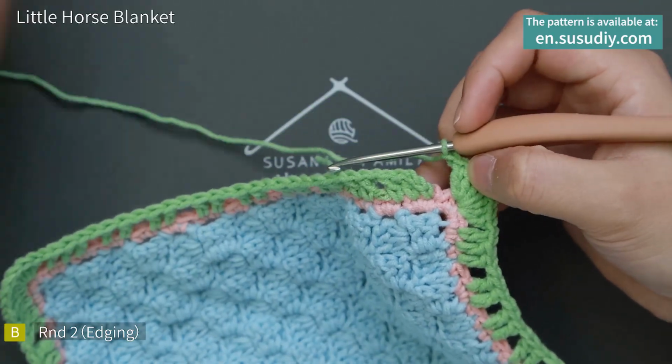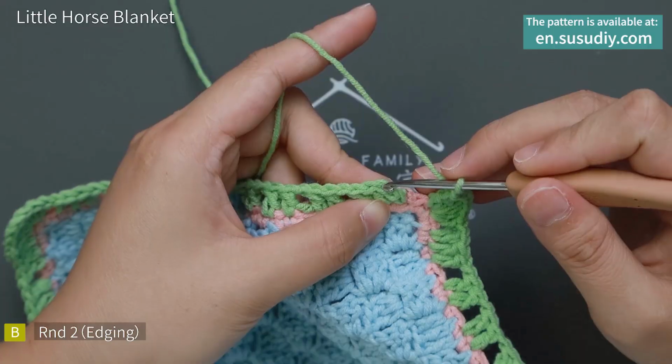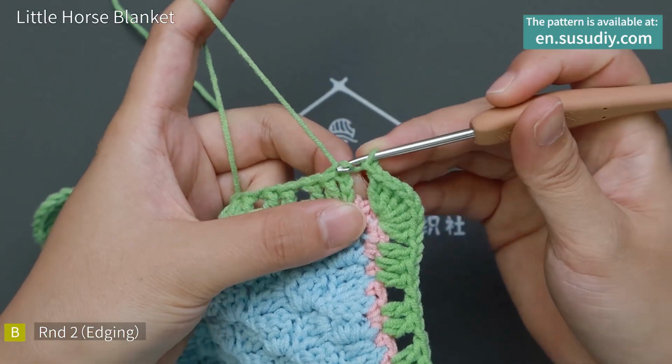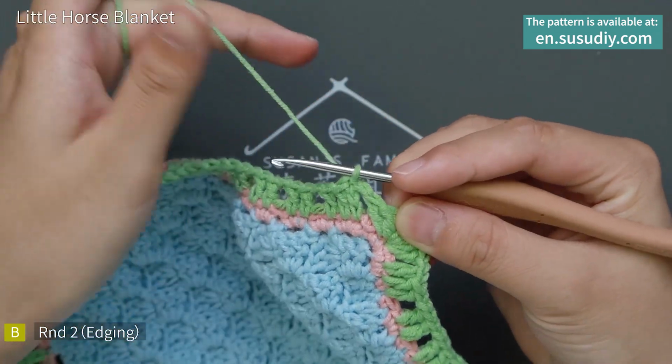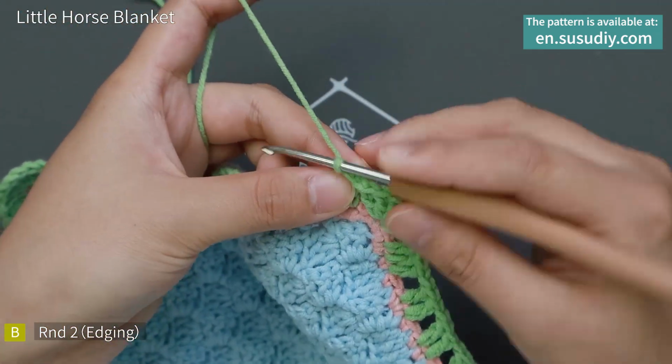The last chain stitch is done. Directly pick up both strands of the third chain in the beginning chain, and join with a slip stitch. The second round is complete. Cut the yarn.